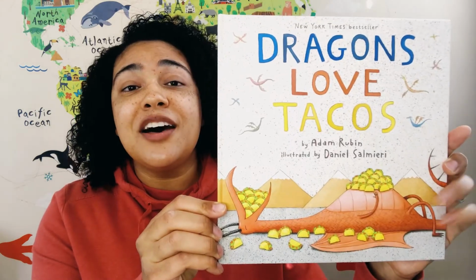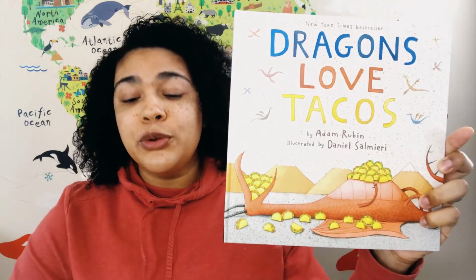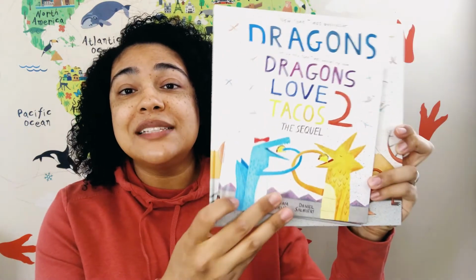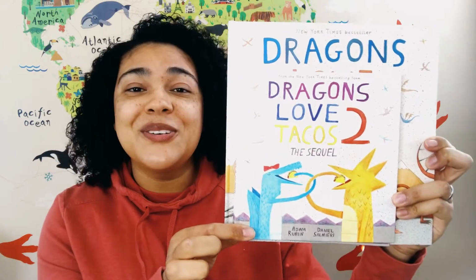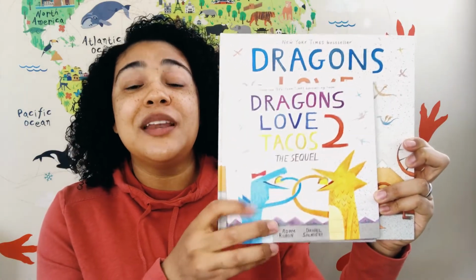So let's look at what I pulled for the taco unit study. First up, the kids' absolute favorite, Dragons Love Tacos by Adam Rubin. And then Dragons Love Tacos 2, the sequel, also by Adam Rubin.